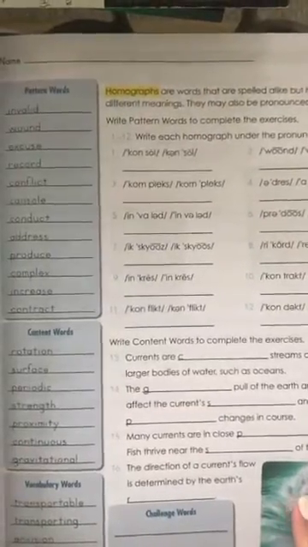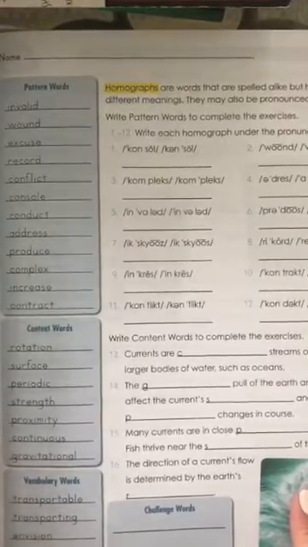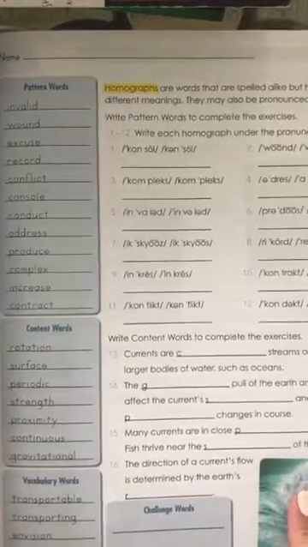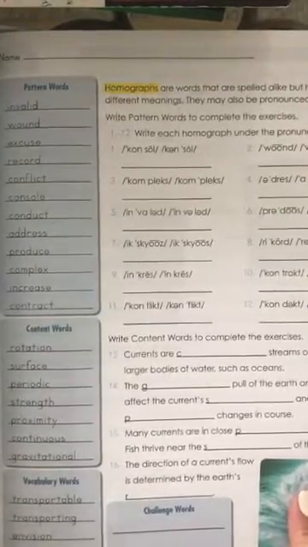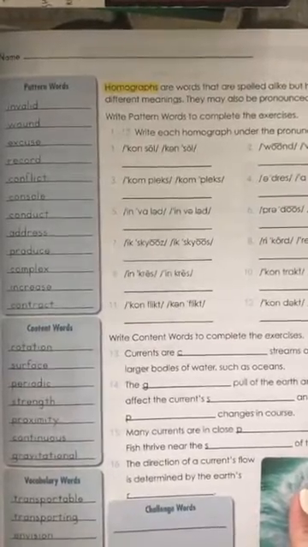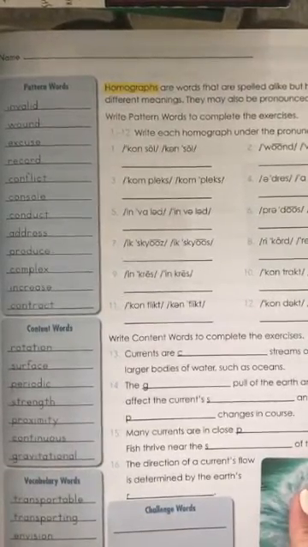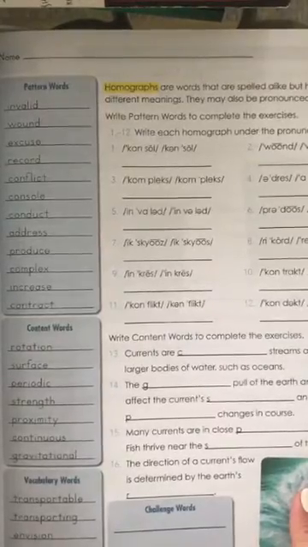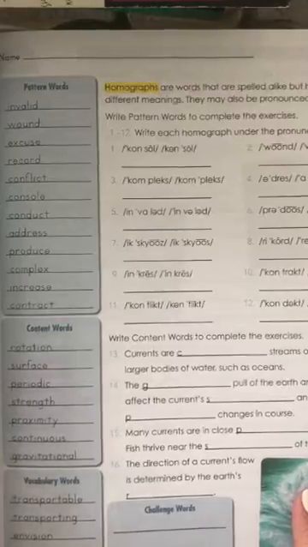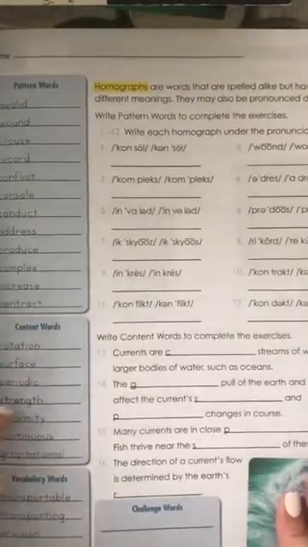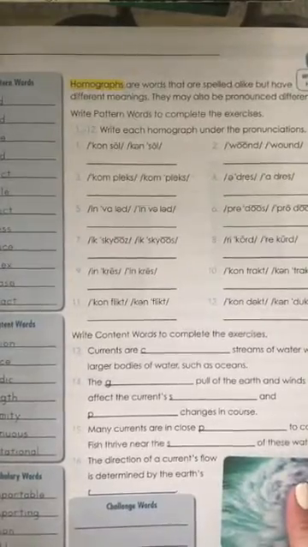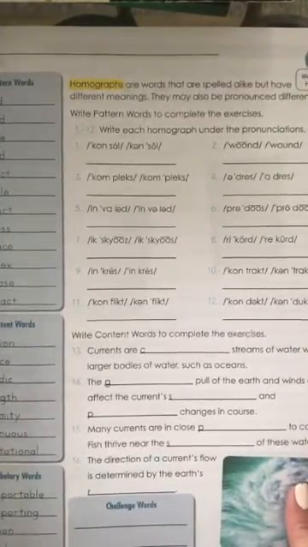Okay, so here for our spelling assignment for Monday, of course, we have our brand new list. This time we are on list 15, so make sure that you are practicing list 15 on Spelling City. And today, after I read you all of the pattern words and content words and vocabulary words, we're going to focus on our pattern words because they are actually homographs, which are words that are spelled exactly alike, but have different meanings.